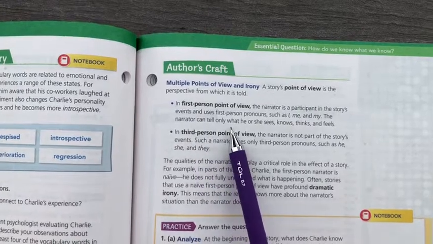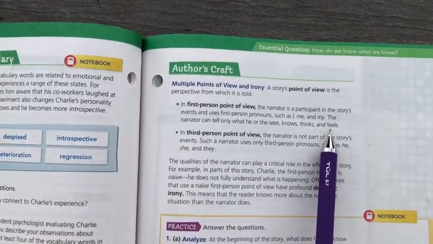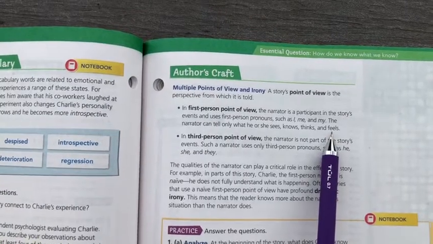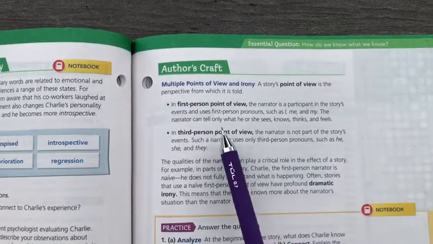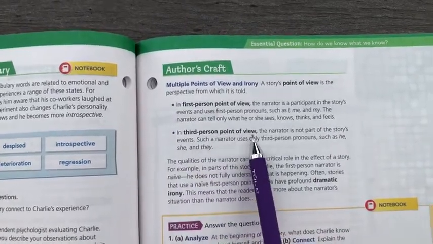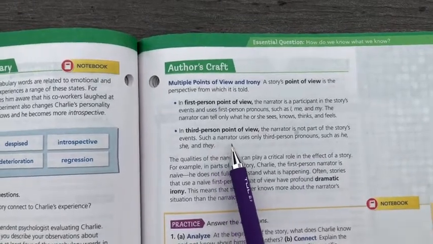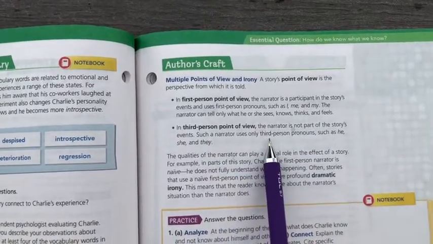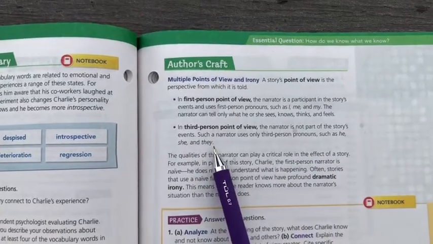The narrator can only tell what he or she sees, knows, thinks, and feels. So Charlie has no way of knowing what the doctors are thinking and feeling, or what anybody else is thinking or feeling, because it's told from just one person's perspective. In third person point of view, the narrator is not part of the story's events, and these narrators use pronouns such as he, she, and they when referring to other characters.